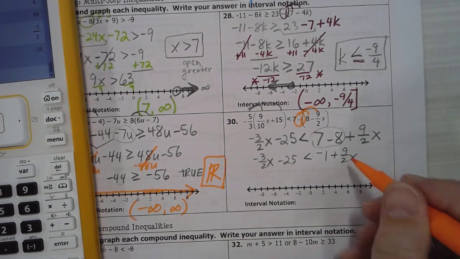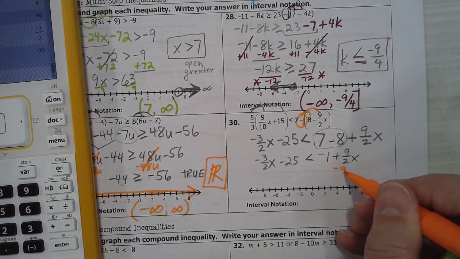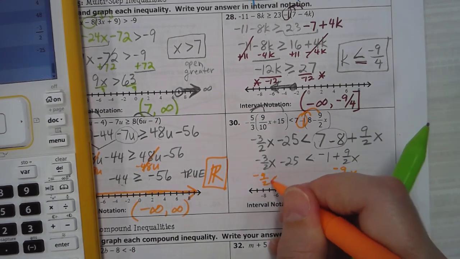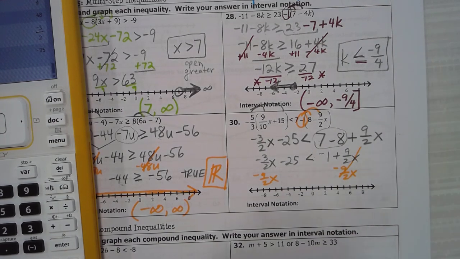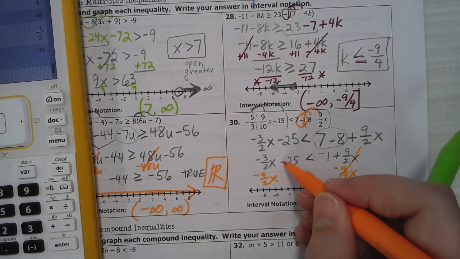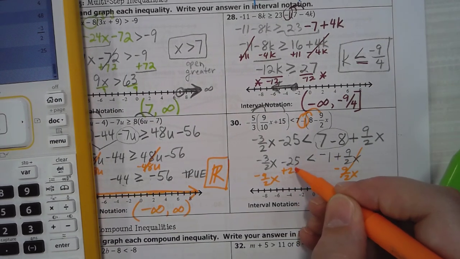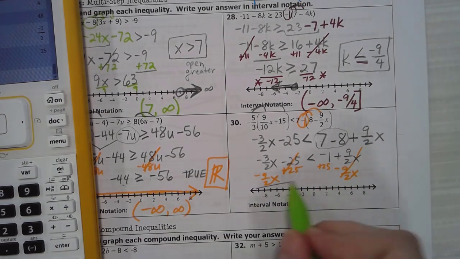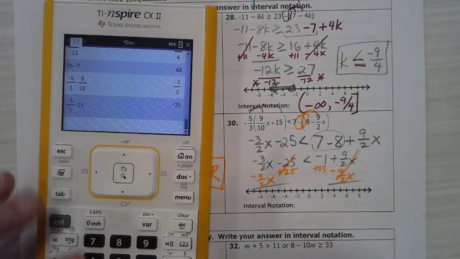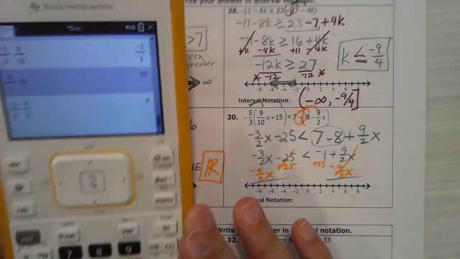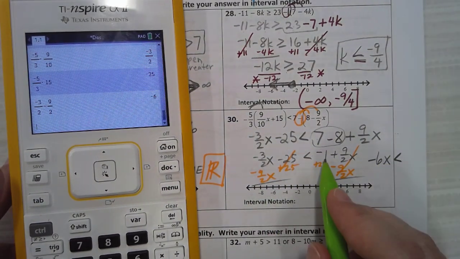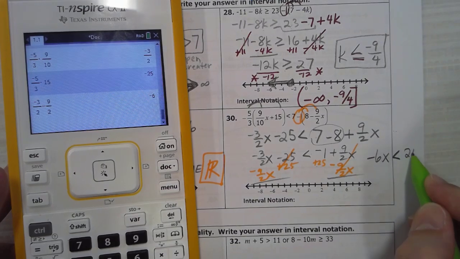All right, now we're going to move our x's. X to the front, so the opposite of plus 9 halves x is minus 9 halves x. That'll make that go away. And at the same time, we're going to move this 25 to the back. So the opposite of minus 25 is plus 25. So that will give us negative 3 over 2 minus 9 over 2. That makes negative 6x. And negative 1 plus 25 makes 24.